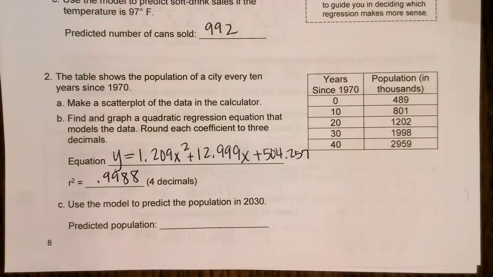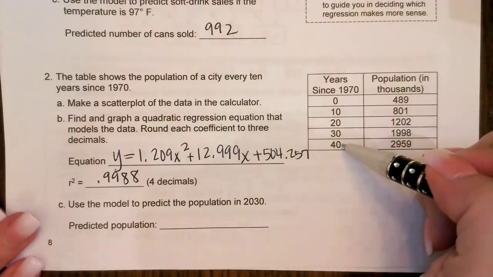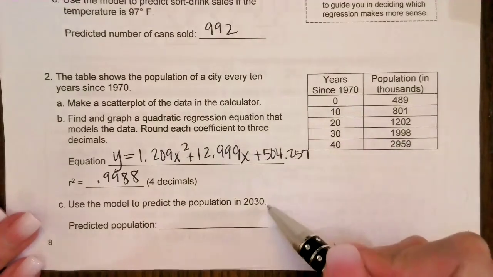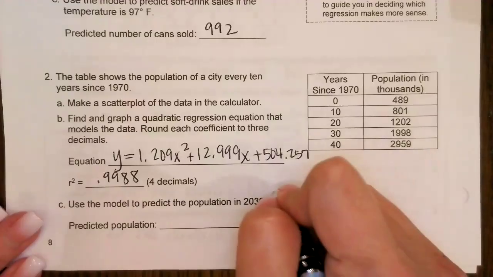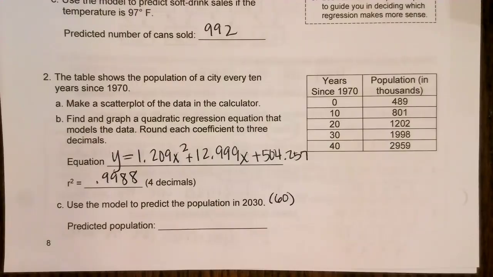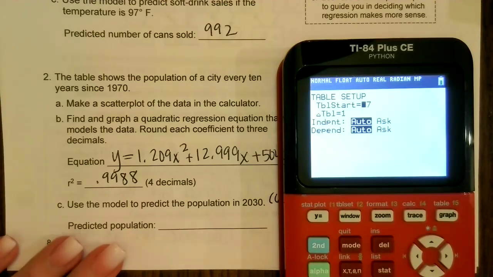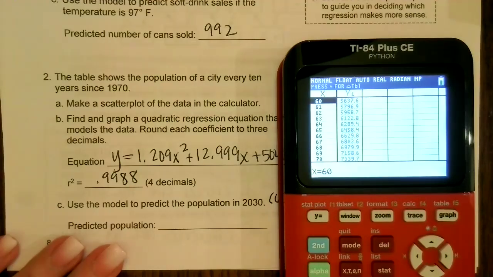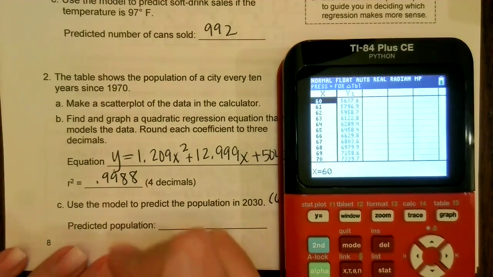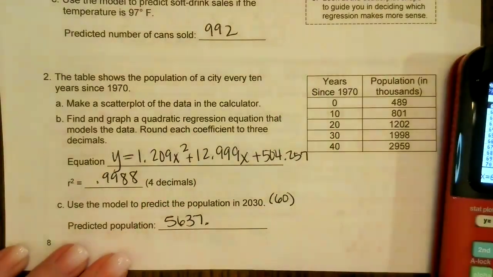Then it tells us to use the model to predict the population in 2030. Remember, this is the number of years since 1970. So from 1970 to 2030, we're talking about 60 years. And so we're going to want to put in 60 in the calculator to do that. Since we stored it into our y equals, easy peasy, we just hit second window, and I want to go to 60 years and then go to my table, and there it is at 5637.6.